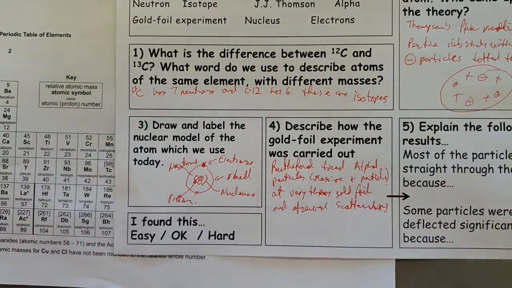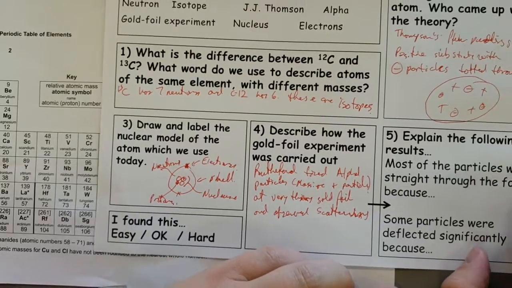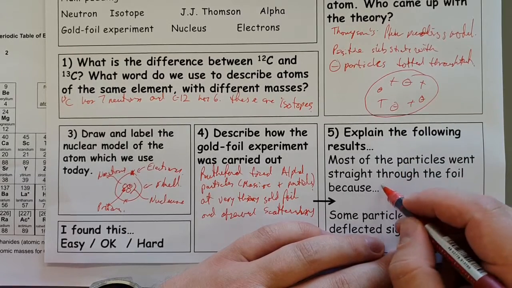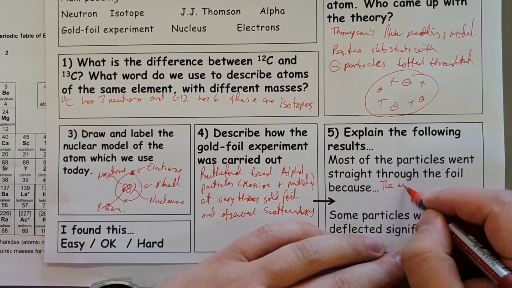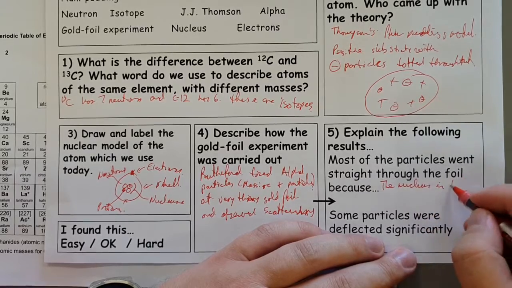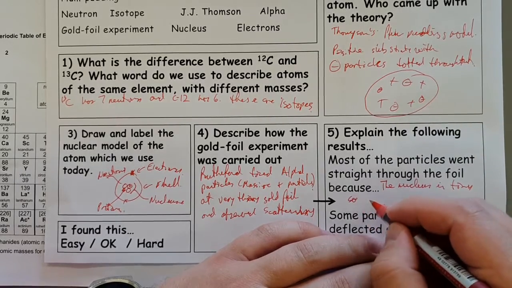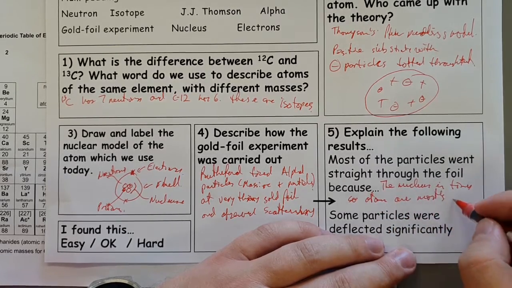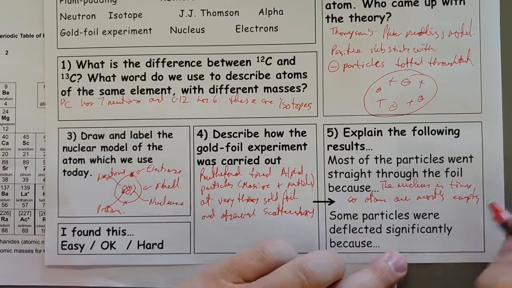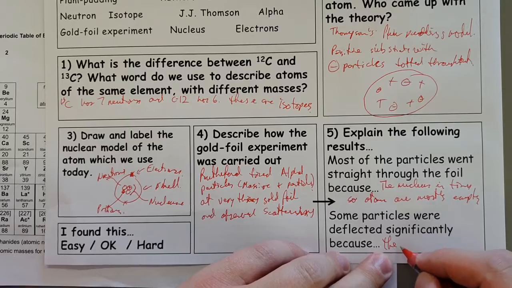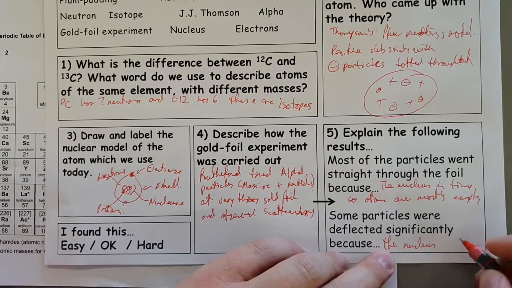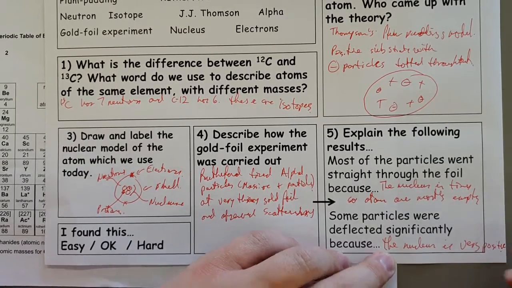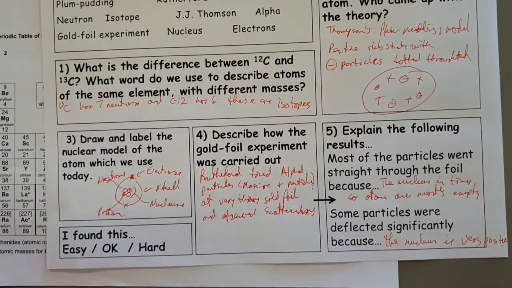Most of the stuff passed right through, but some of it did deflect, and that was not what he expected to see. Most of the particles went straight through the foil because the nucleus is tiny. So atoms are mostly empty. Some particles were deflected significantly because the nucleus is very positive. Okay, so that reflected the positive alpha particles.